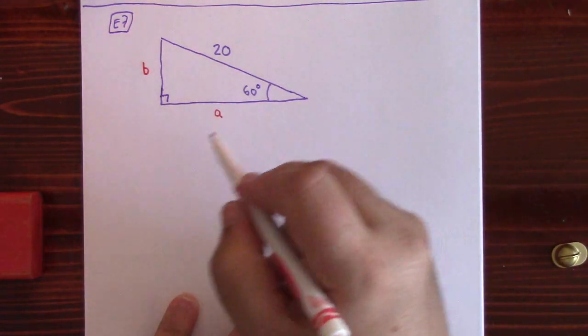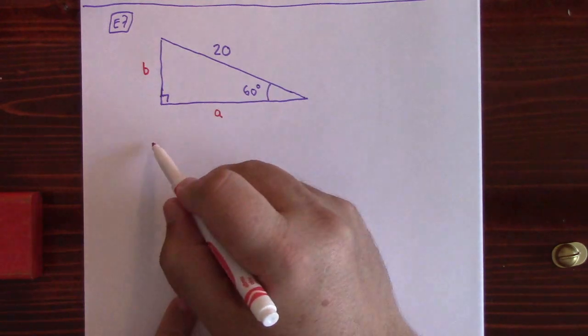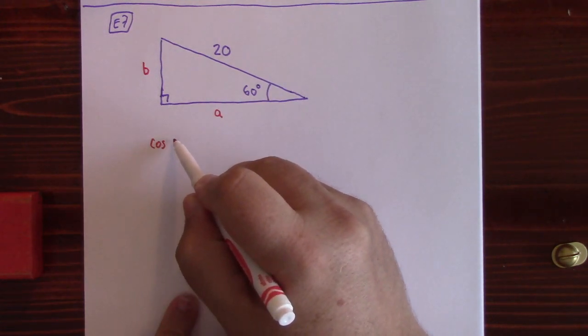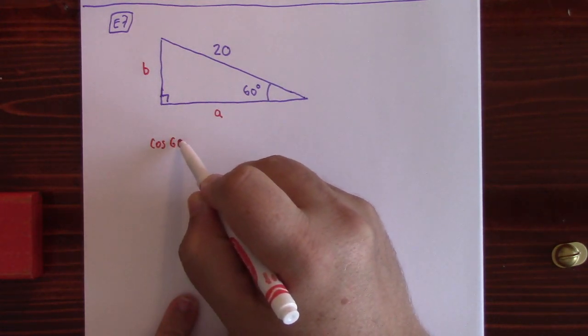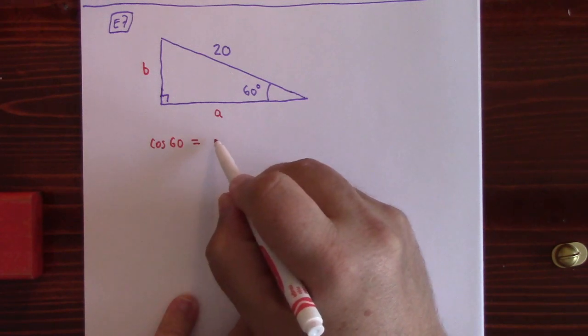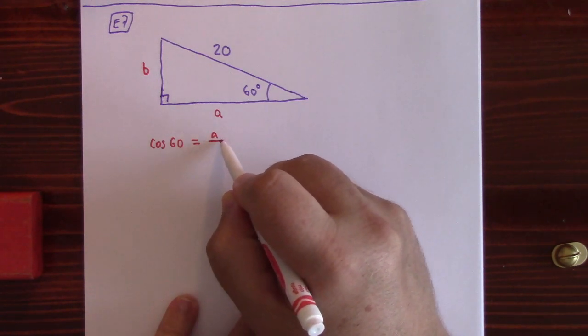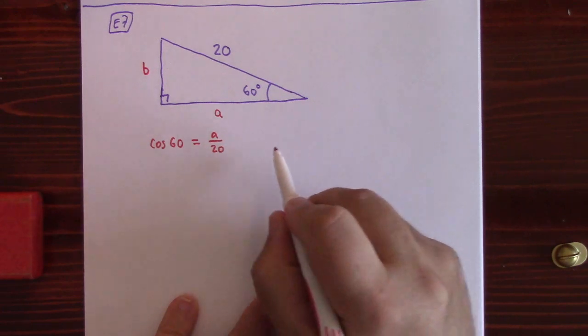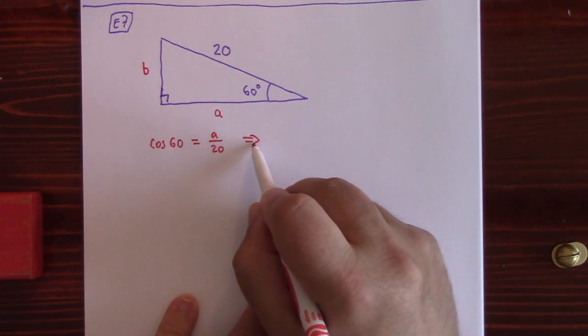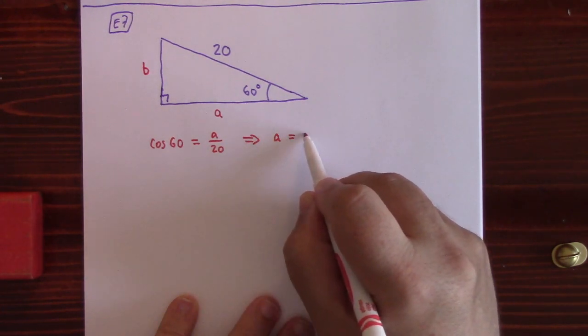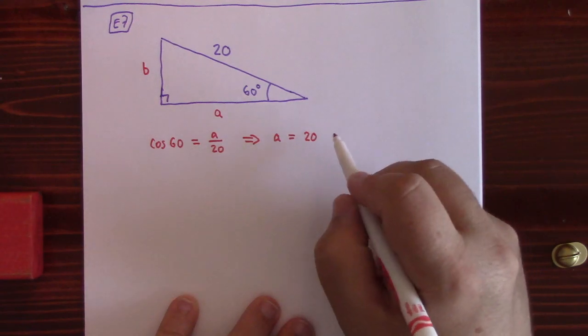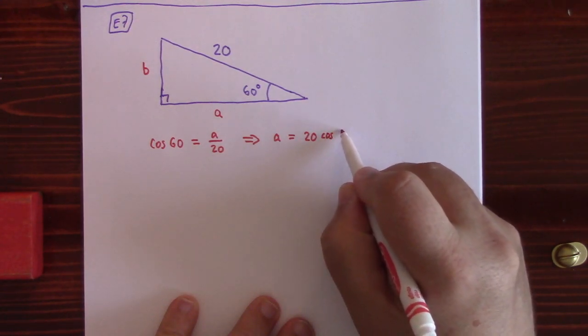And we know that cosine of 60 is equal to A over 20, right? So that tells me that A is 20 times the cosine of 60.